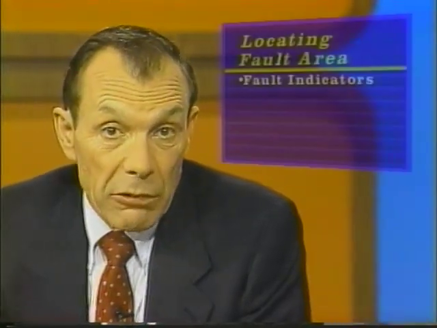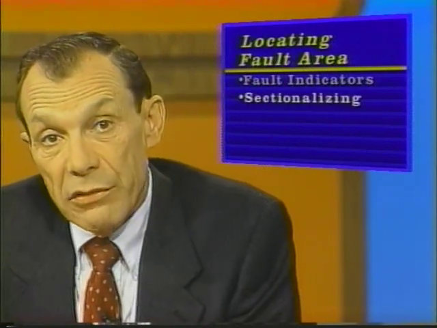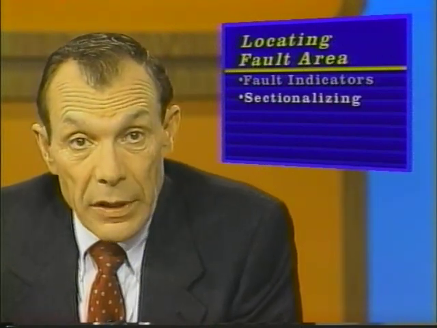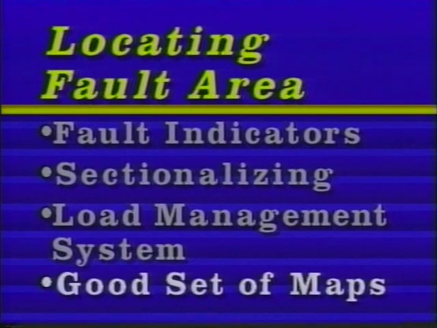Before making a primary fault locate, the first step is to determine the general area of the fault. Some of the methods used to define this general area are fault indicators, sectionalizing, a load management system, and above all, a good set of maps for your system.